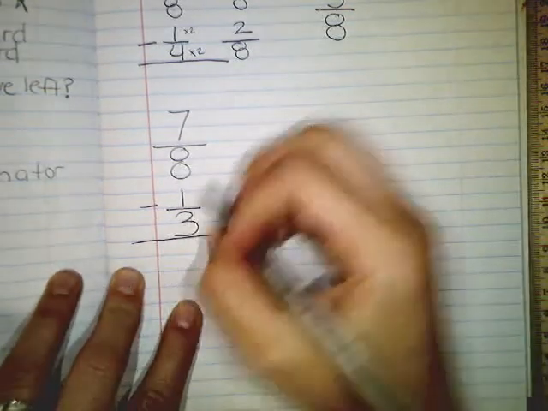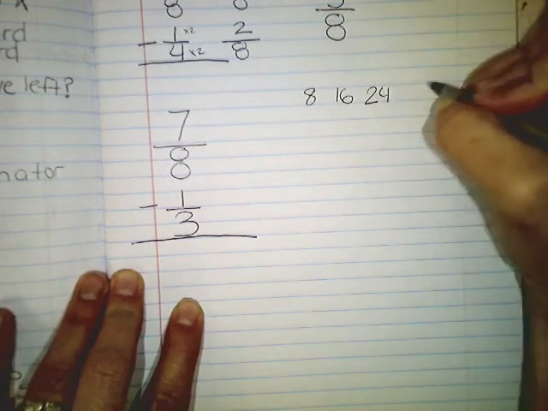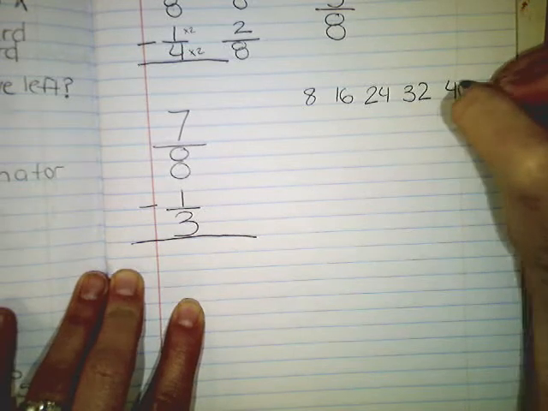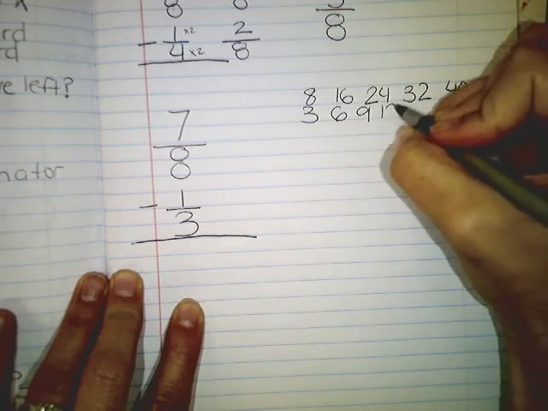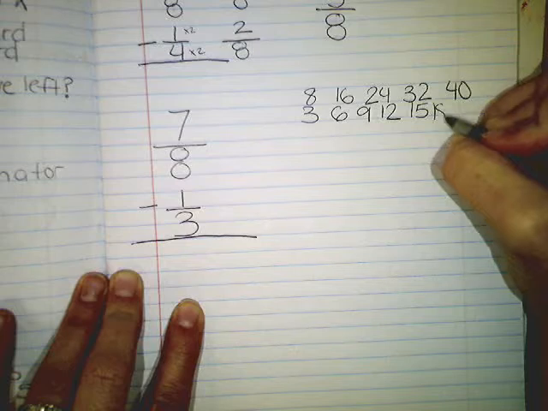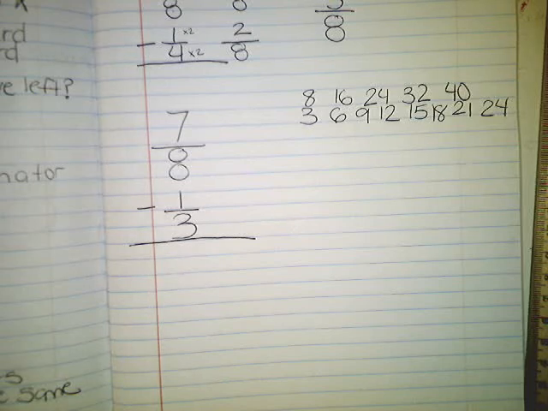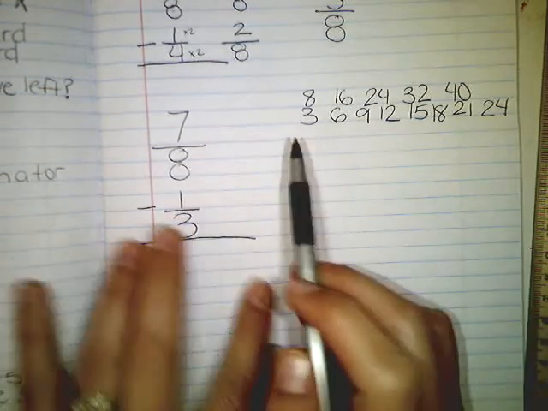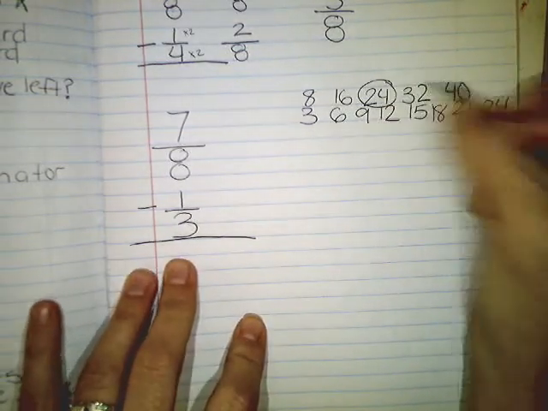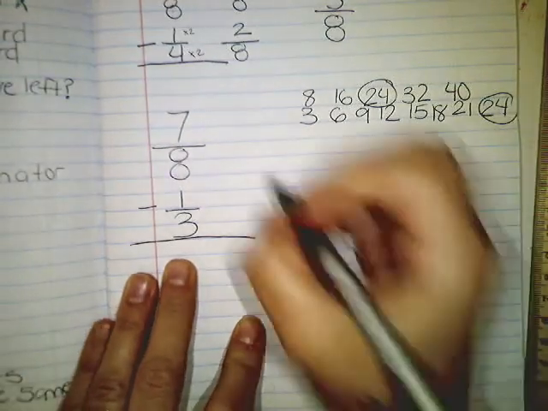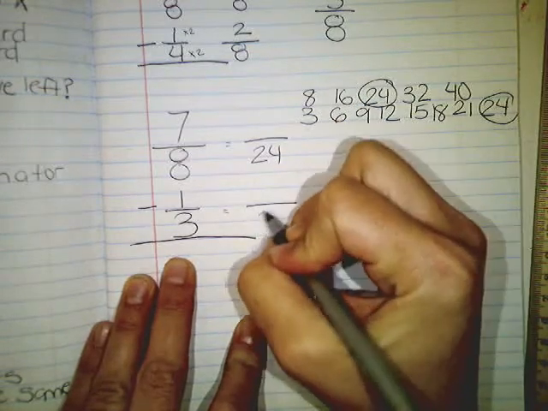Okay, so you should have already built your list. 8, 16, 24, 32, 40. 3, 6, 9, 12, 15, 18, 21, 24. Looking at this list, the least number they have in common is 24. So we're going to go ahead and change both of these fractions to have a denominator of 24.